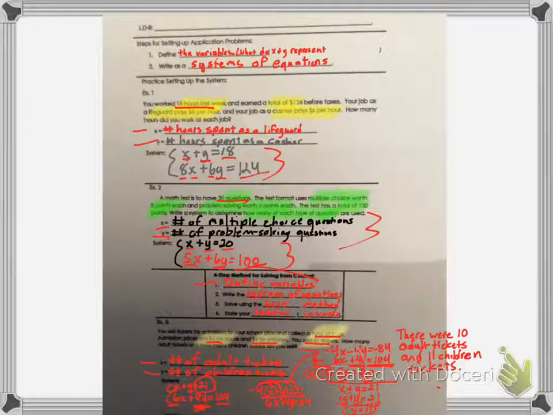Then 104 minus 84 is 20. So I've got a one-step equation. I just divide both sides by 2, and that gives me x equals 10.